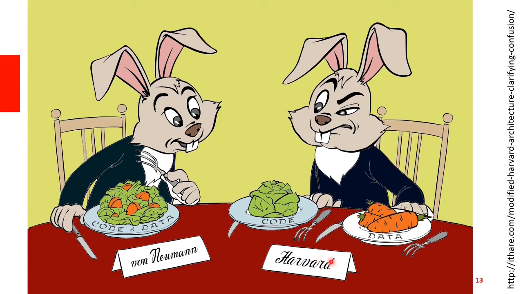In the Harvard system, you have code, that is cabbage, on one plate and data on another plate. Those are two different memories, and you can access them with this fork and knife for the data, and this fork and knife for the cabbage. It's like you have two different buses to access this. So it's a nice depiction of the requirement.